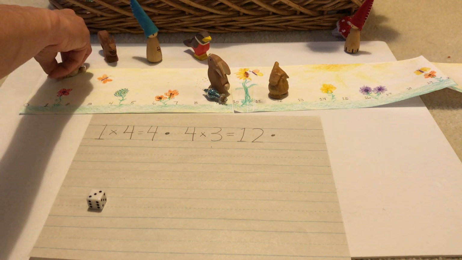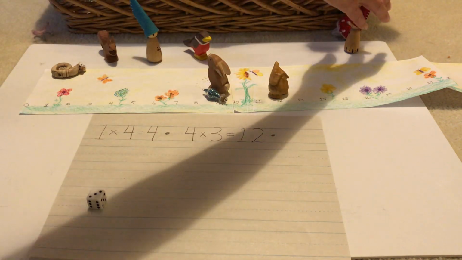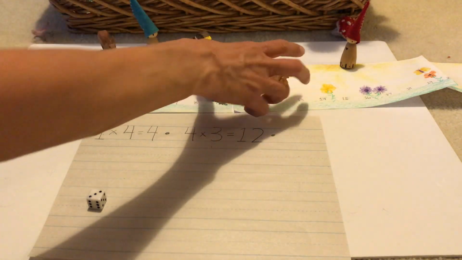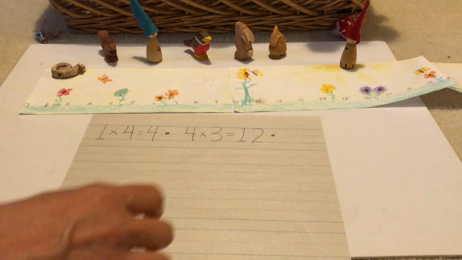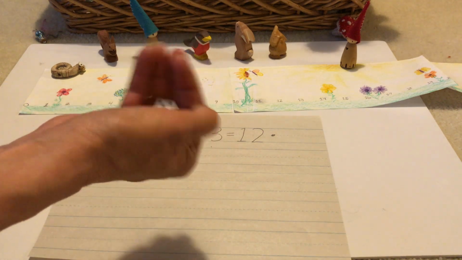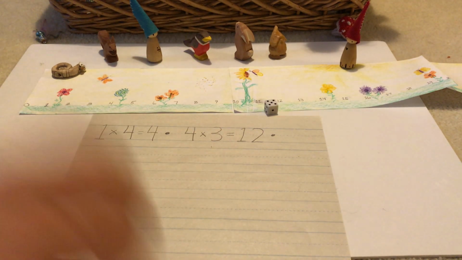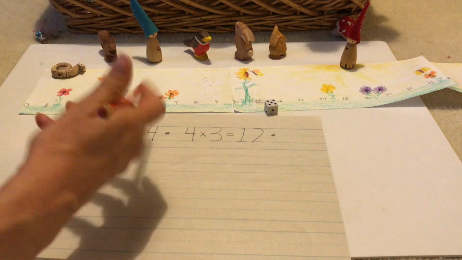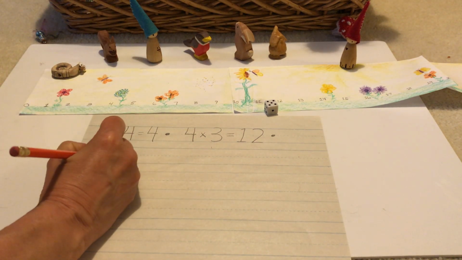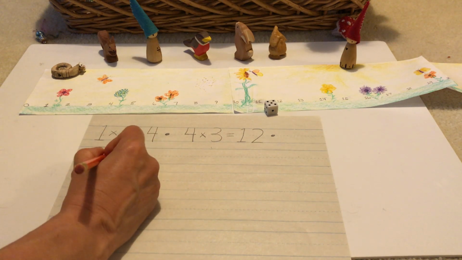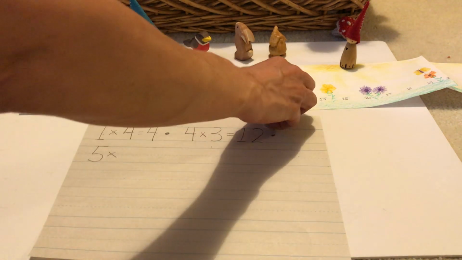Now I know snail hasn't had anything yet. Has this gnome family? I don't think so. They're going to be on the ready for their next batch of nuts that come out. So this is the number of families. 5 families. Let's write 5 here. Five families times how many fruits? Well, that's the next roll.